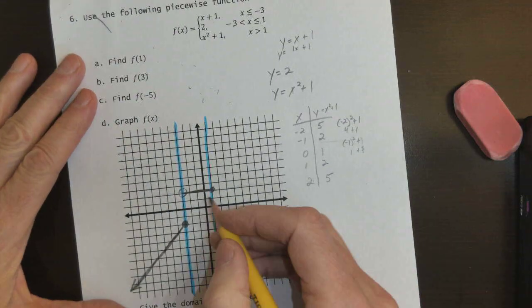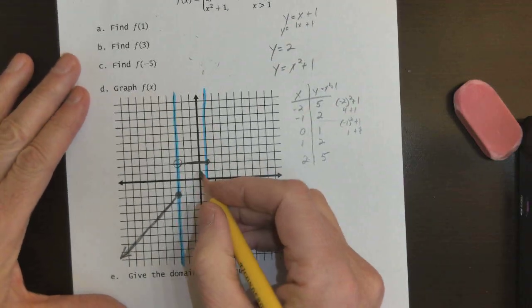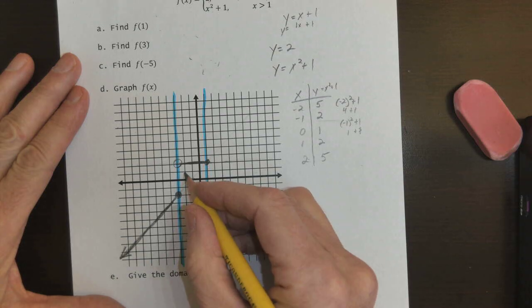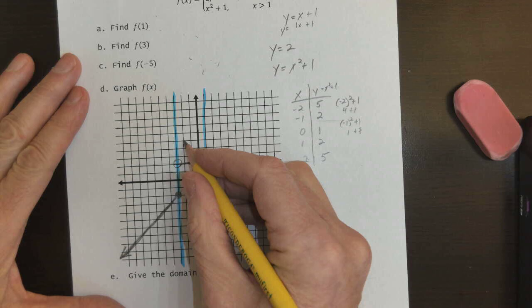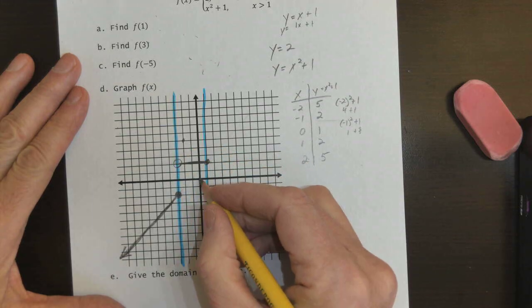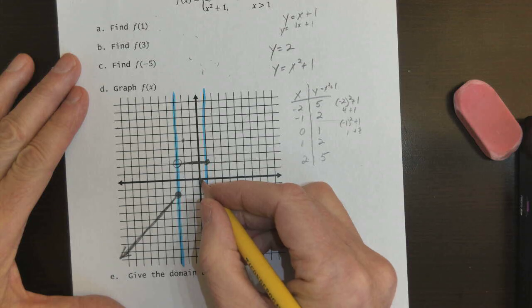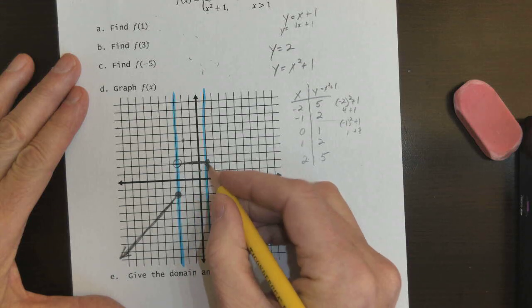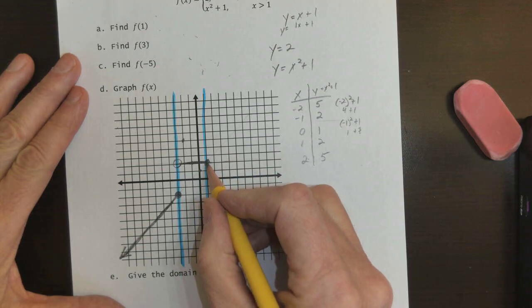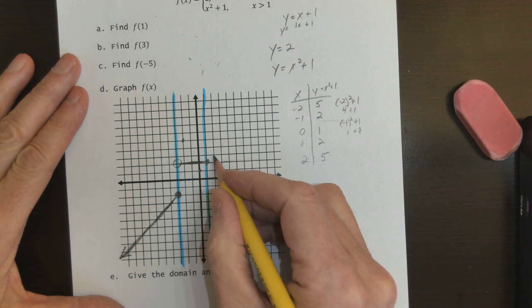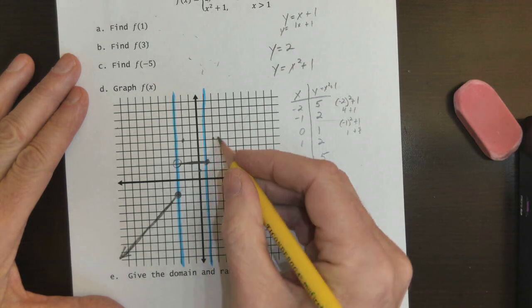Alright, so I'm going to plot -2, 5. -1, 2 is right here. 0, 1 is here. 1, 2 is here. And 2, 5 is here.